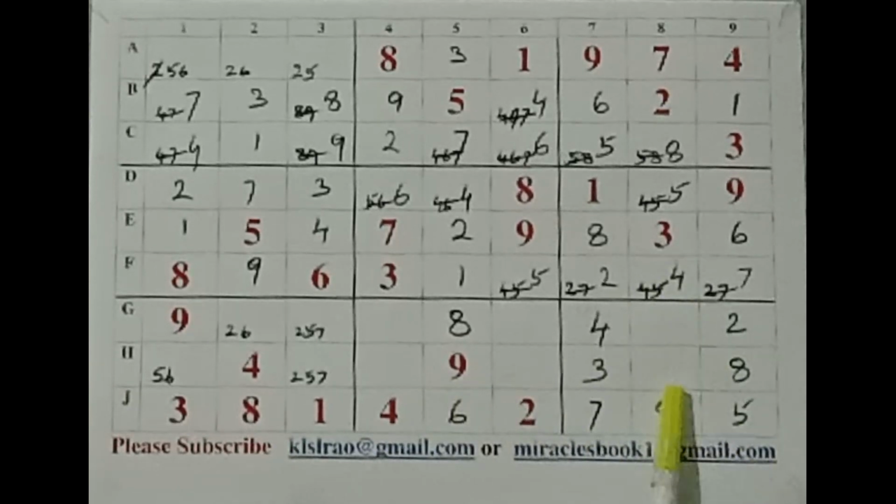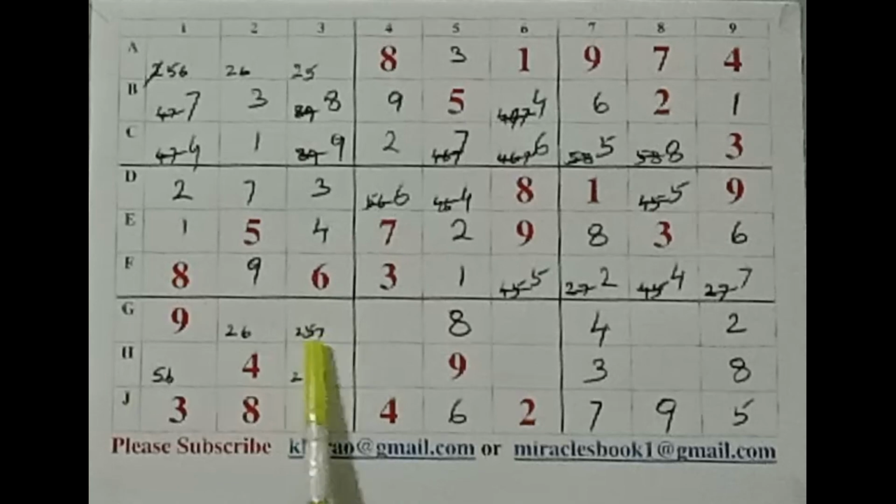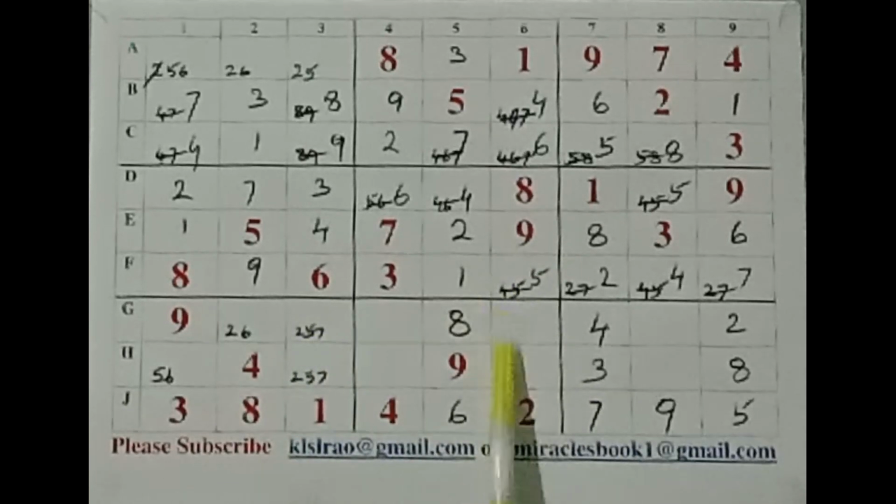What about these 2 cells now? Can we do something now at least? We require 1 and 6. No, we don't have cross checks of 1 and 6 at this late stage also.